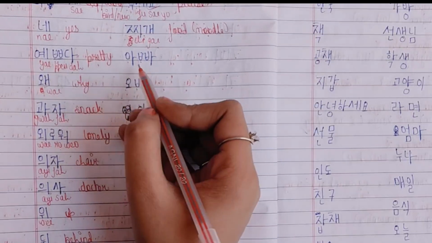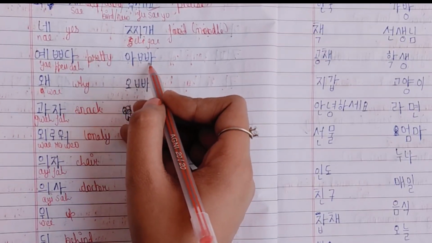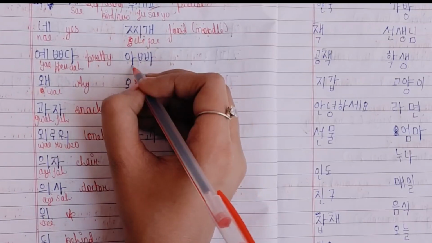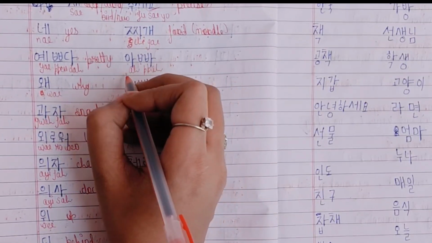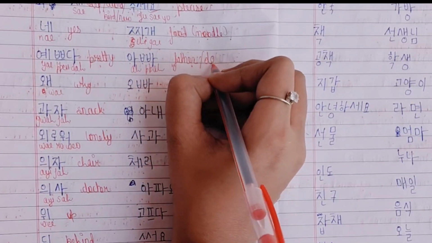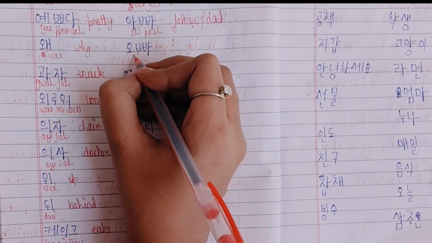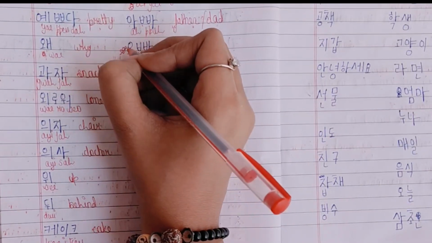Next, no sound. A, pa. Appa means father or dad. This one is everyone's favorite word.